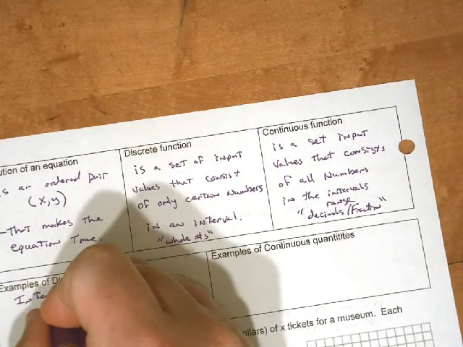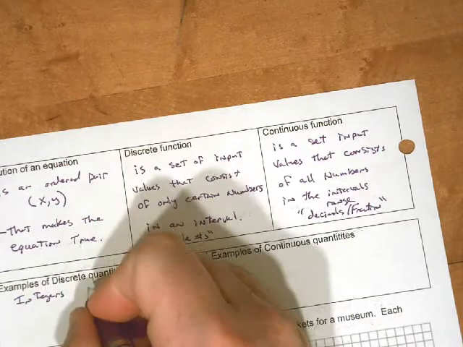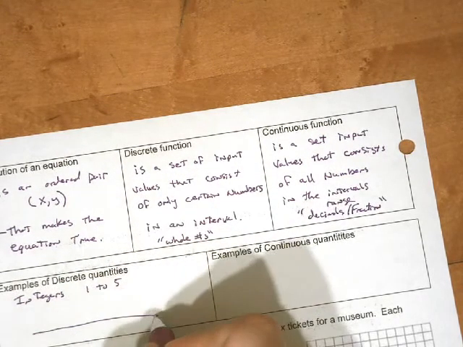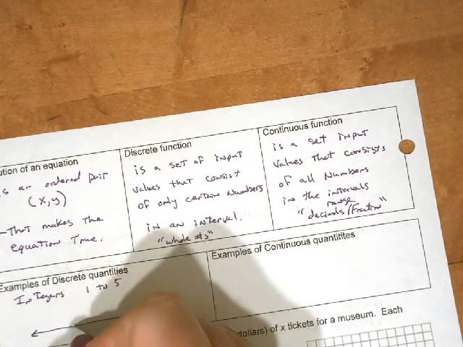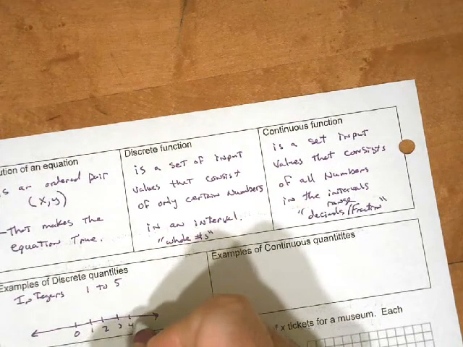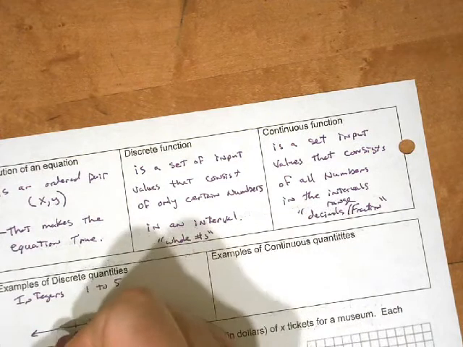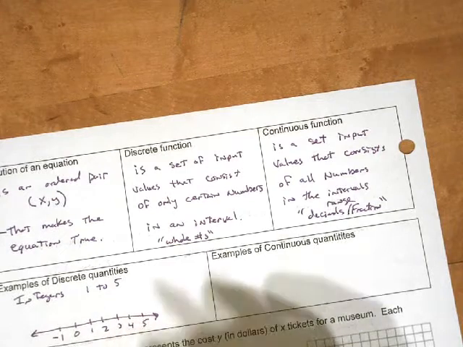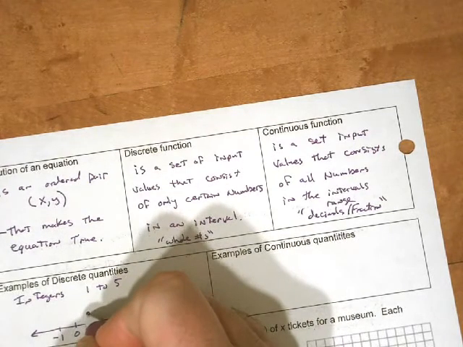Some examples of discrete quantities. Again, just to clarify, it would be like our integers. If they said 1 to 5, so if we're looking at a number line, ladies and gentlemen, 0, 1, 2, 3, 4, 5. Let's even put some negatives on there because we're going to have negatives also.